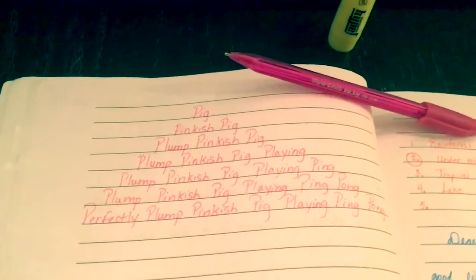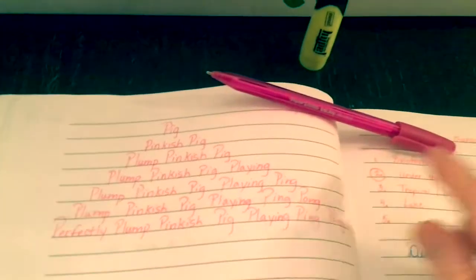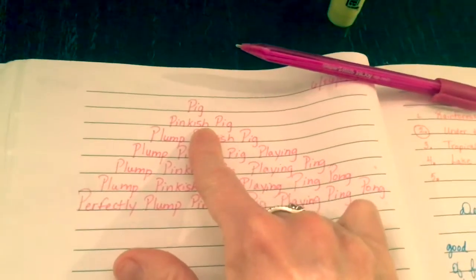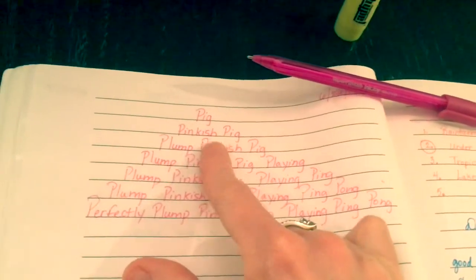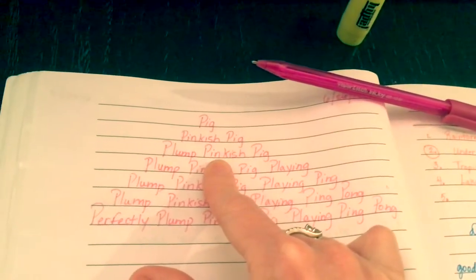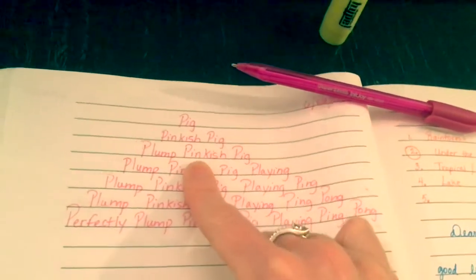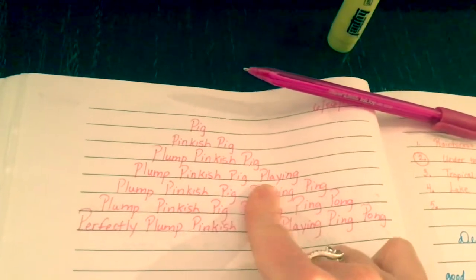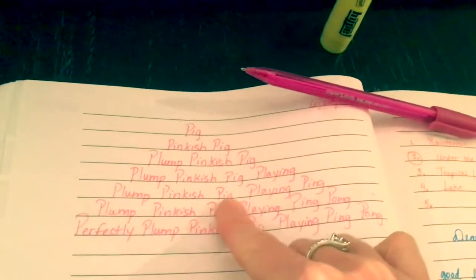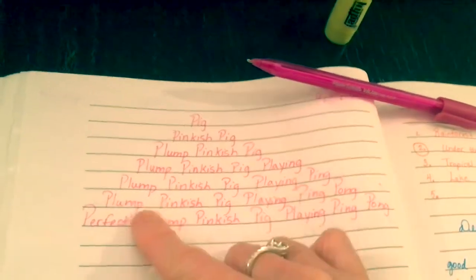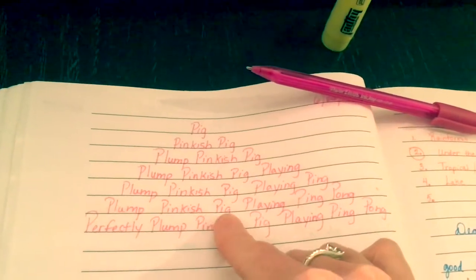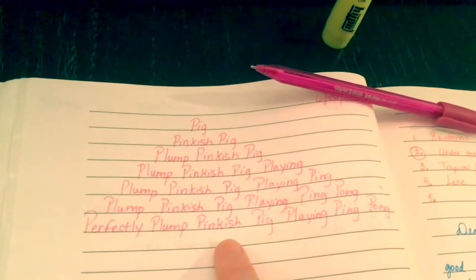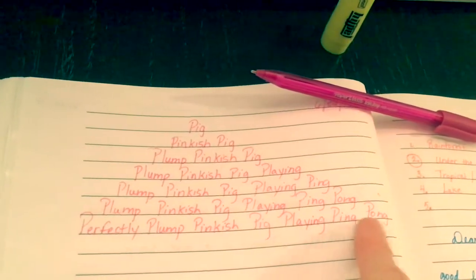So I start with pig, then I come down a line, pinkish pig. Makes sense, pigs are sometimes pink. Plump, pinkish pig. Yep, pigs can be plump. Plump, pinkish pig playing. Plump, pinkish pig playing ping. Plump, pinkish pig playing ping pong. Perfectly plump, pinkish pig playing ping pong.